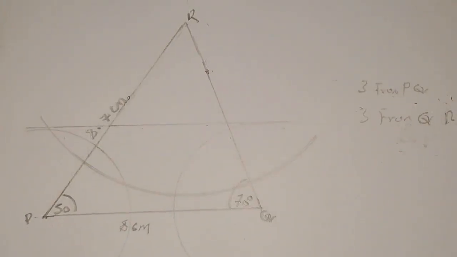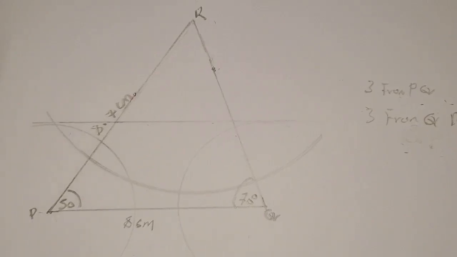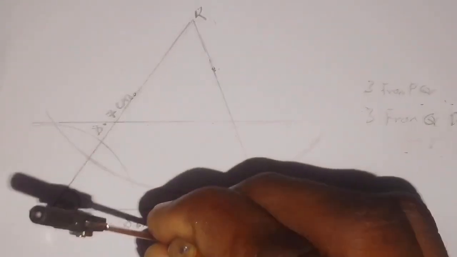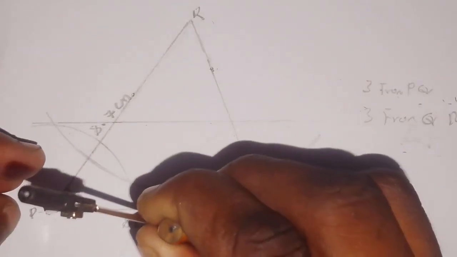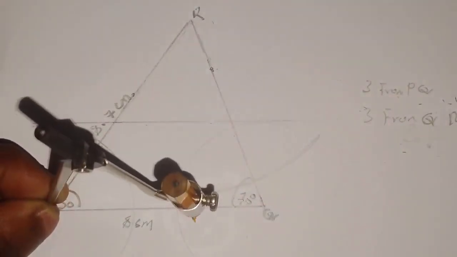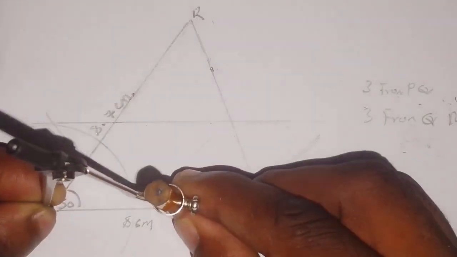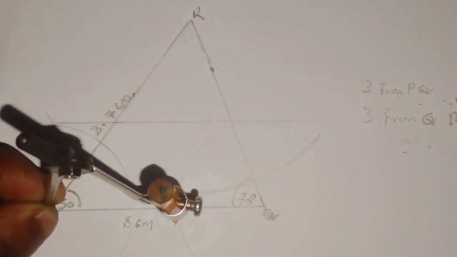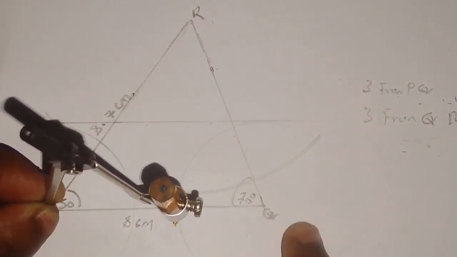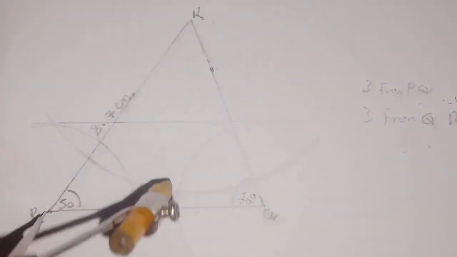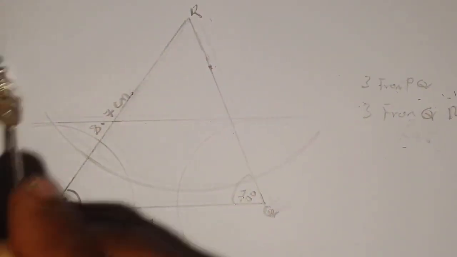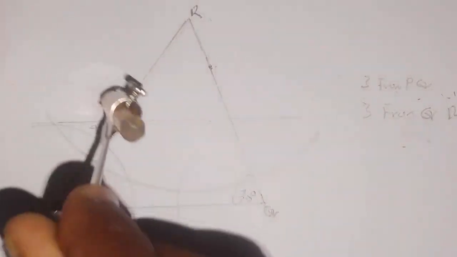Just open more than half of line PQ. You open more than half of line PQ. So you come here, open more than half. Okay, I believe this is more than half. If you want, you can reduce it, but it should be more than half. So this is more than half because this distance is greater than this distance and not equal. Then you stand on P, because this is PQ, equidistant from PQ. Make a strike, as simple as this.